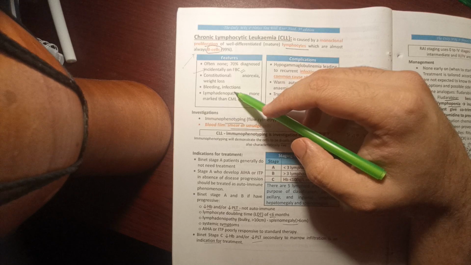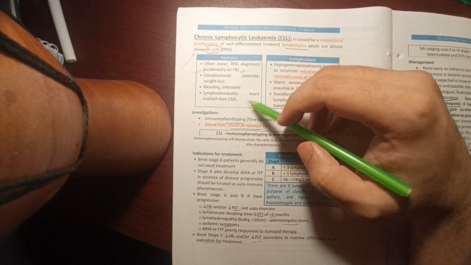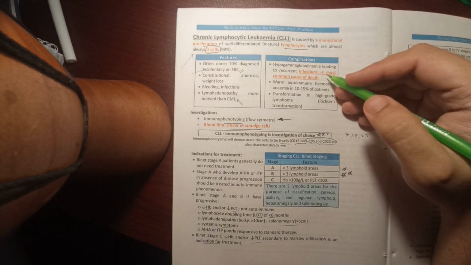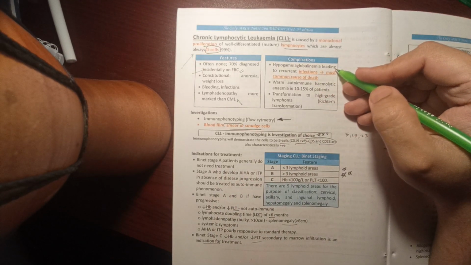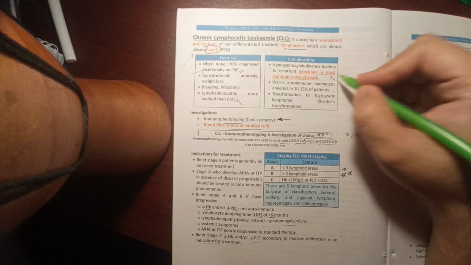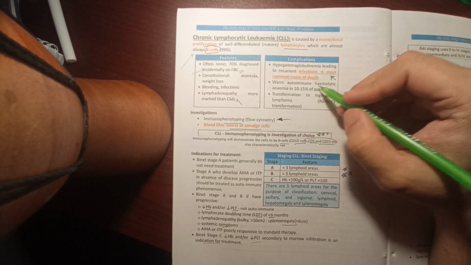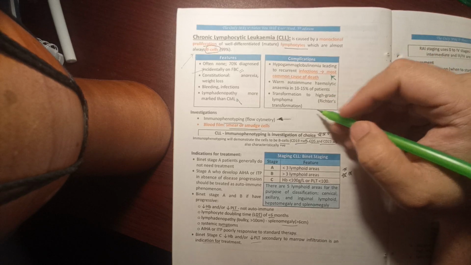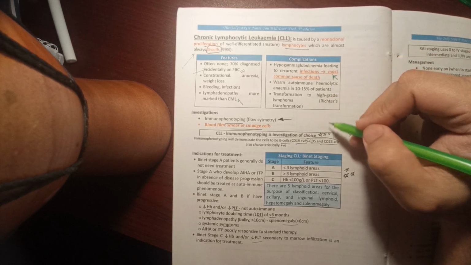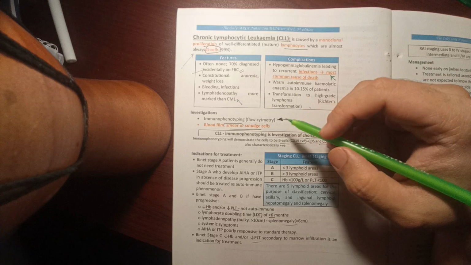Constitutional symptoms, anorexia, weight loss will be there. Bleeding, infection, lymphadenopathy more marked than CML. Complications can be hypogammaglobulinemia leading to recurrent infection, the most common cause of death. Warm autoimmune hemolytic anemia in some patients, and transformation to high-grade lymphoma can also happen.